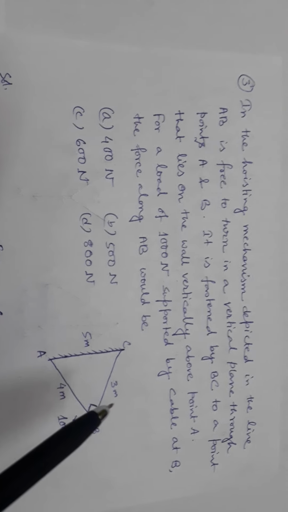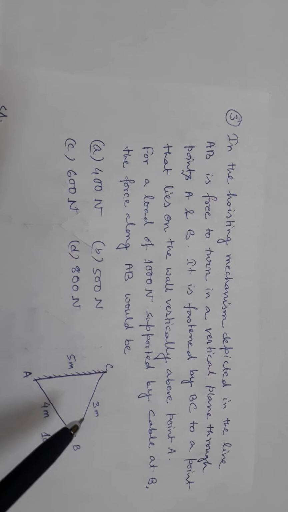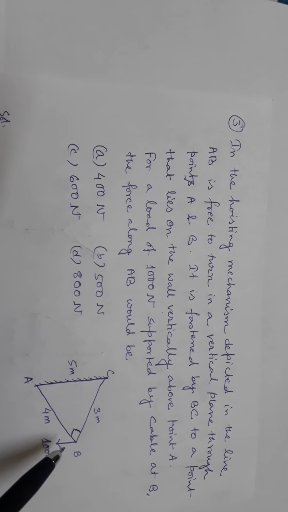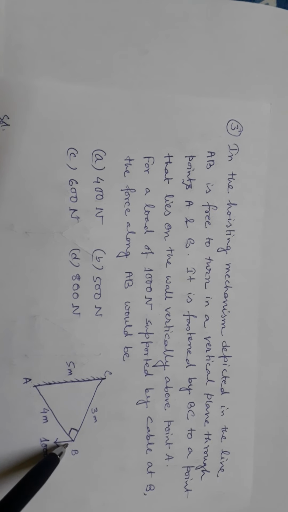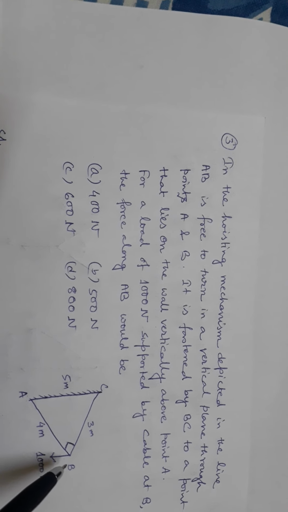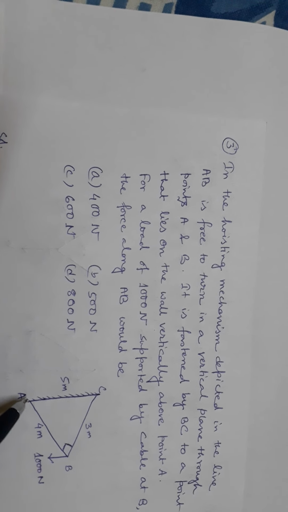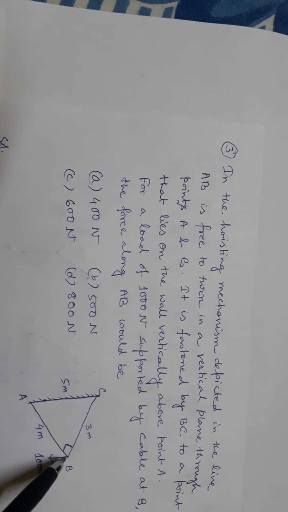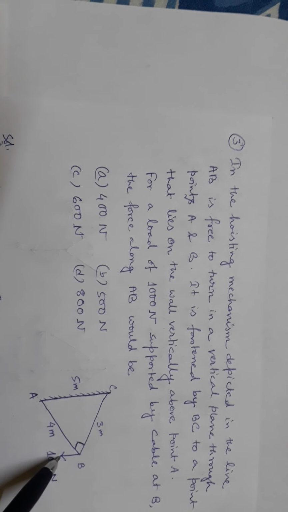This is the main diagram. From this main diagram, in this hoisting mechanism the derrick AB is free to turn in a vertical plane through points A and B. It is fastened by BC to a point that lies on the wall vertically. This is the vertical line above point A. For a load of 1000 Newton, this is the 1000 Newton load, supported by the cable at B.